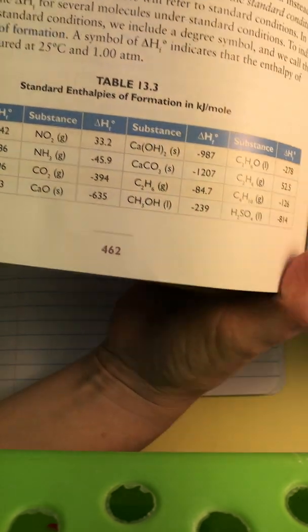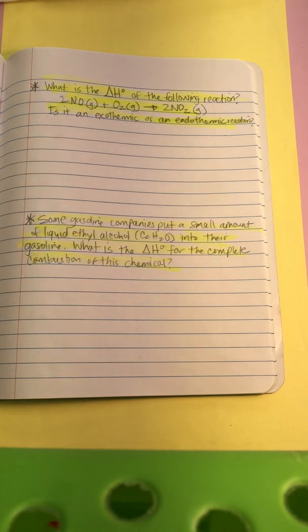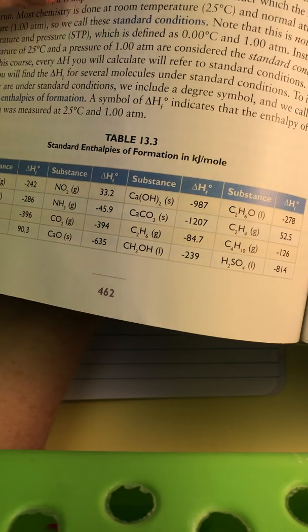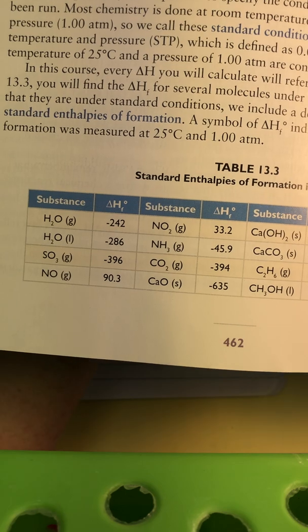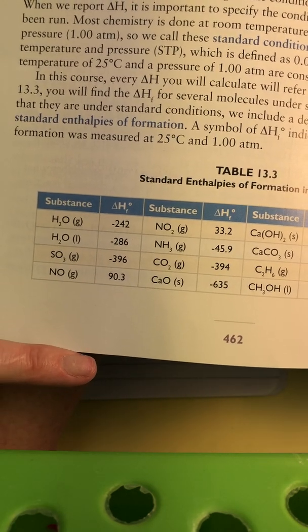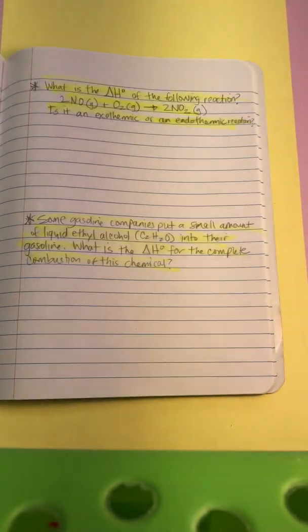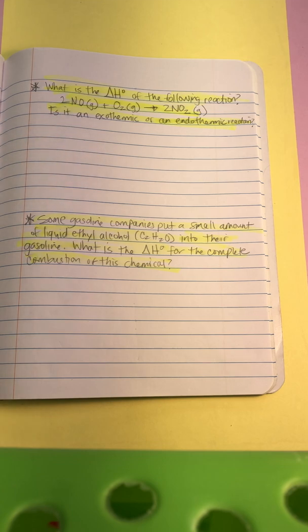But in that chart, for instance, the first one is NO in its gas form, and you would just look in here, and right there we have NO in its gas form, and its energy is 90.3. And so you would use these to fill out the Hess's law equation, put it all together, and then figure out whether it's exothermic or endothermic.